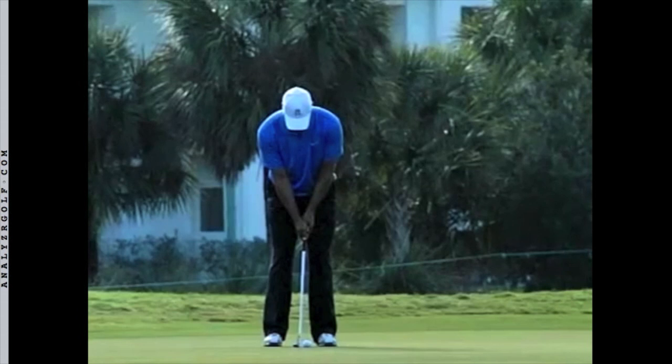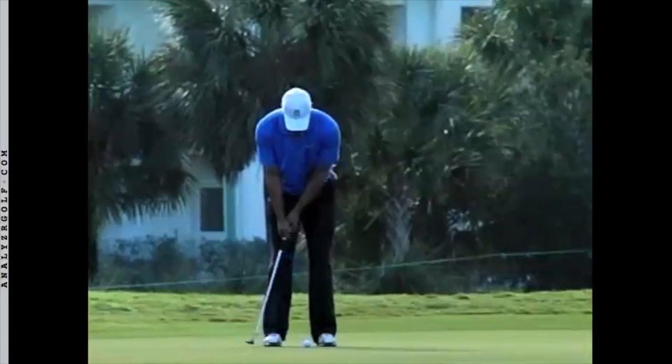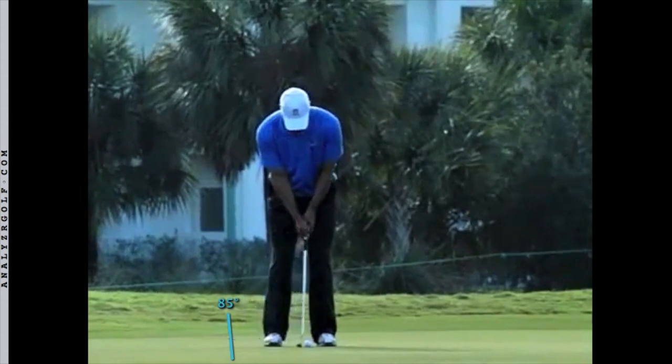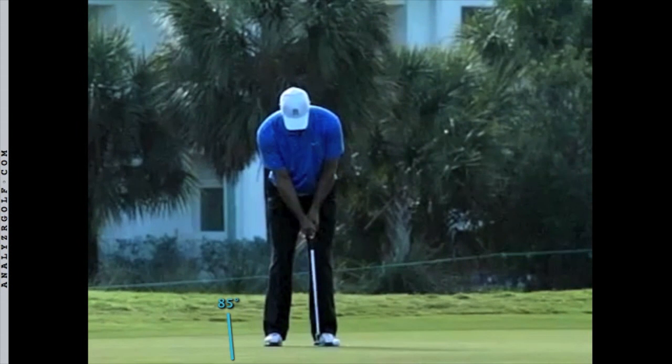As he takes the club back, it will stop about right there. As he continues forward and makes contact with the ball, his eyes are down.